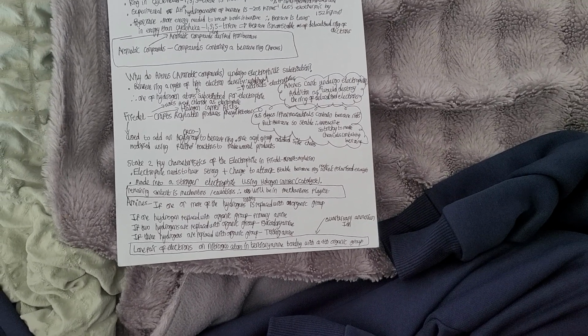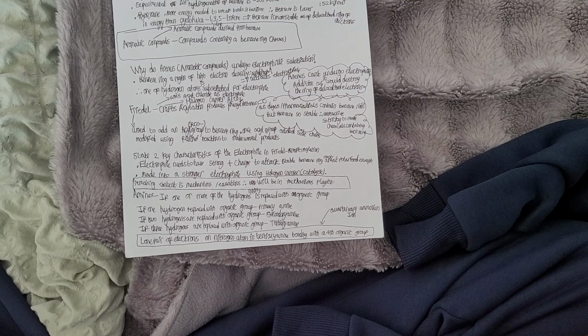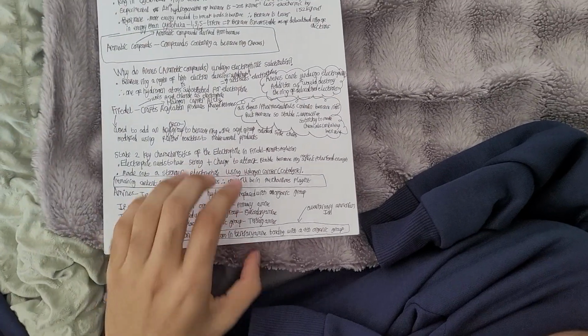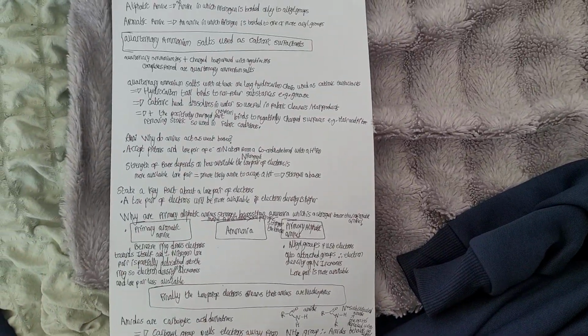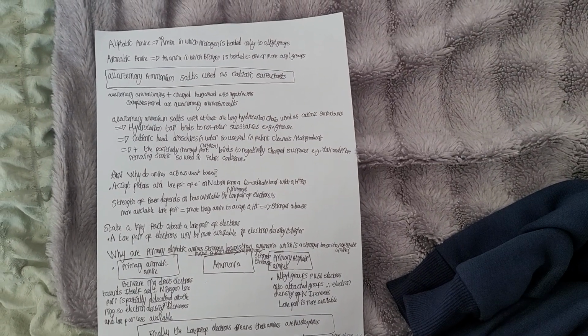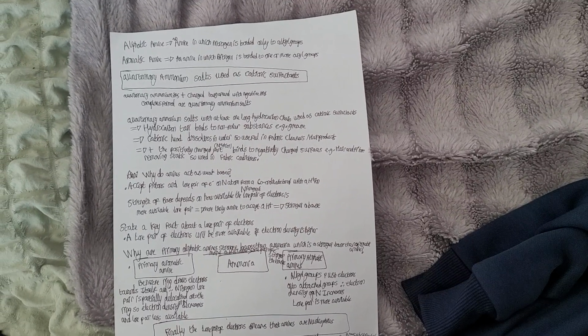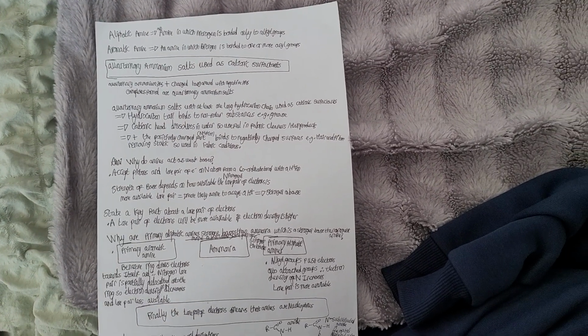And then the final one: the lone pair of electrons on the nitrogen atom in a tertiary amine bonding with a 4th organic group. This is called a quaternary ammonium ion. Aliphatic amine: an amine in which nitrogen is bonded only to alkyl groups. Aromatic amine: an amine in which nitrogen is bonded to one or more aryl groups, so like the benzene ring.